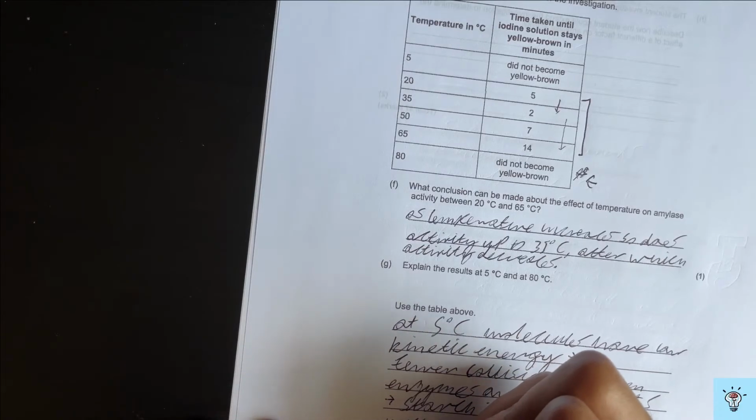And I guess one thing that you could add to this point here is that, just to make sure this is clear what you mean by starch is present, so you could say starch is present, so there is no yellow-brown color, or you can say it remains blue-black. I'm just going to say, so no yellow-brown color.